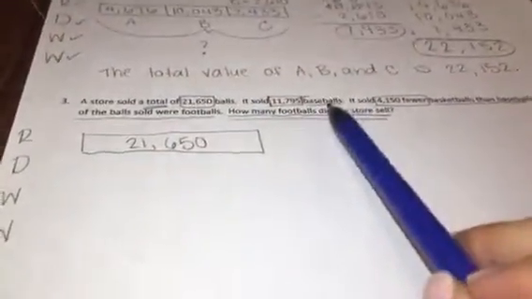But then I have baseballs, basketballs, and footballs. So that means I have 3 parts. So in my tape diagram, I'm going to have to draw 3 parts. And I'm going to label them. This one's going to be baseballs. This one's going to be basketballs. And this one's going to be footballs.